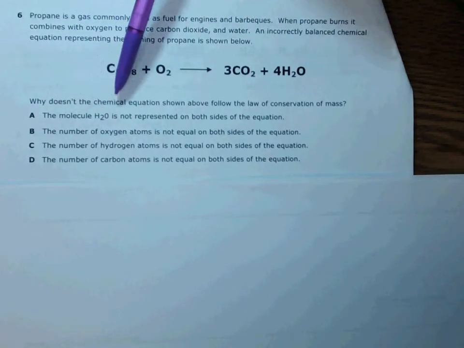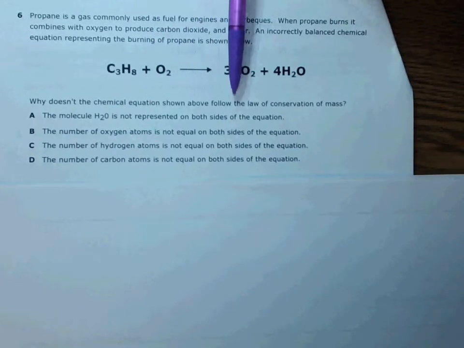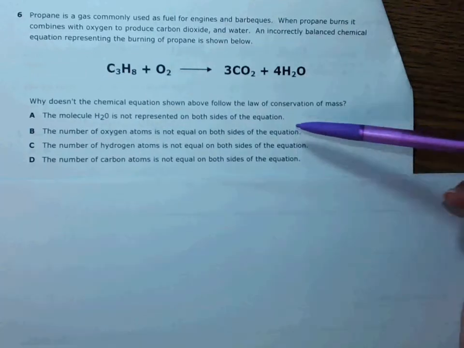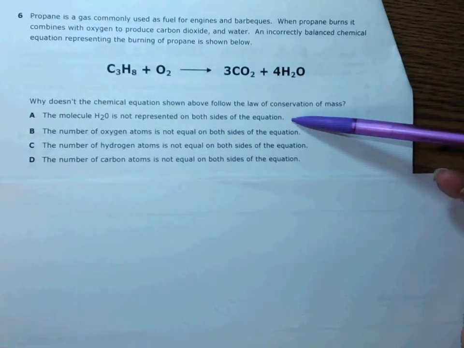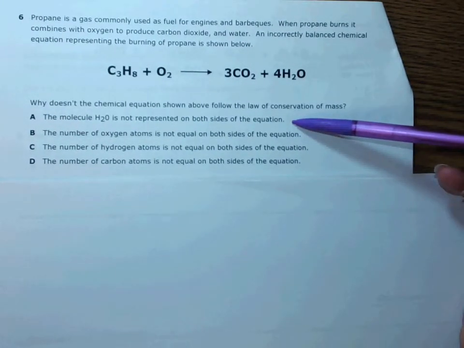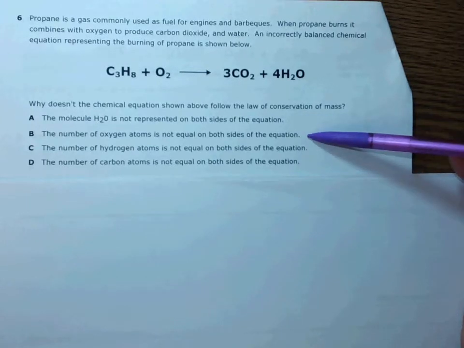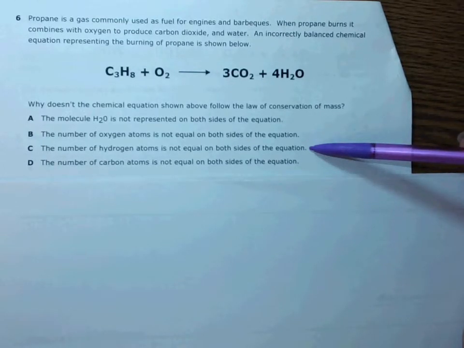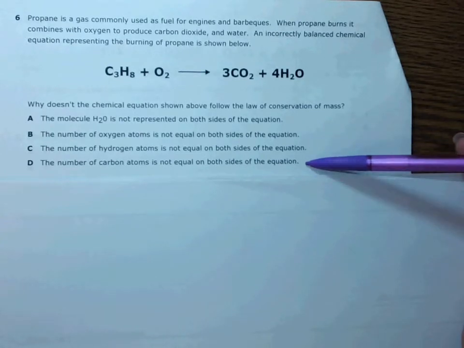Why doesn't the chemical equation shown above follow the law of conservation of mass? A. The molecule H2O is not represented on both sides of the equation. B. The number of oxygen atoms is not equal on both sides of the equation. C. The number of hydrogen atoms is not equal on both sides of the equation. D. The number of carbon atoms is not equal on both sides of the equation.